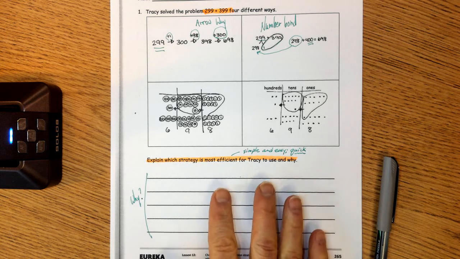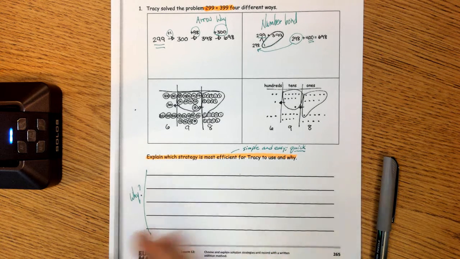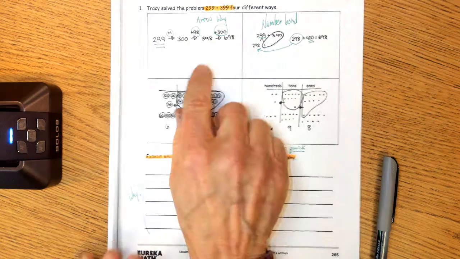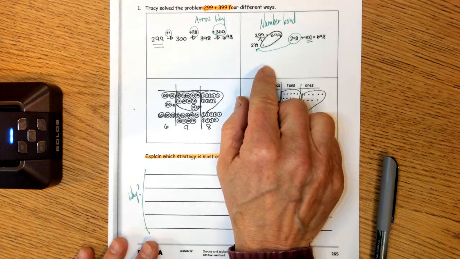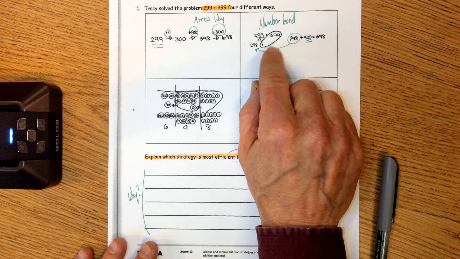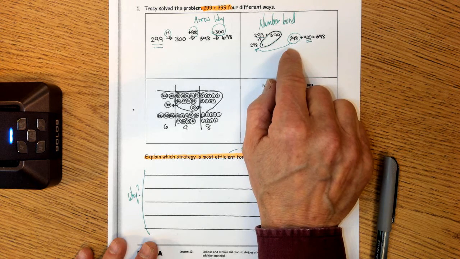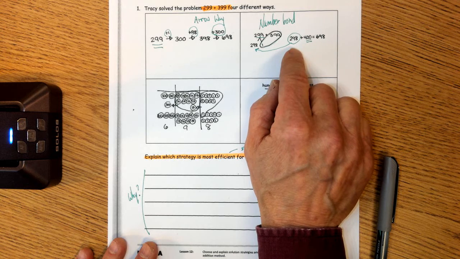Sometimes second graders, they're not so comfortable using words, and it's hard for them to write their thinking, so it's helpful to talk first. And they might talk to a partner and say, I like the number bond strategy because it's so easy to make this next 100. And then I make the next 100 and I can solve it mentally. To me, that's easy and pretty quick.